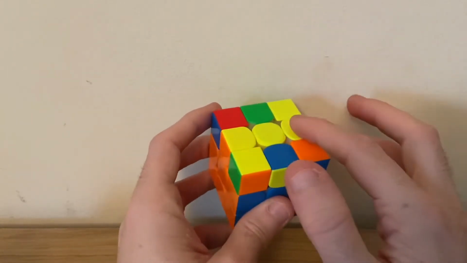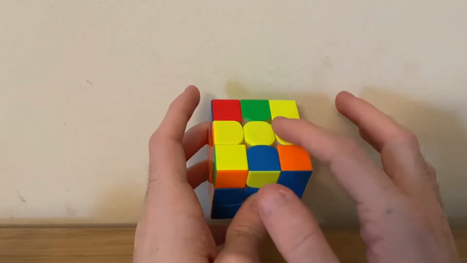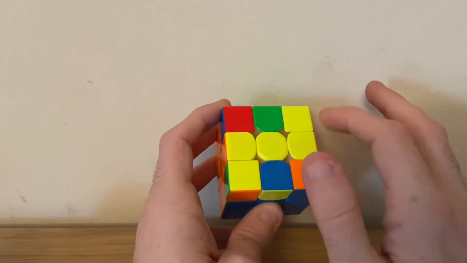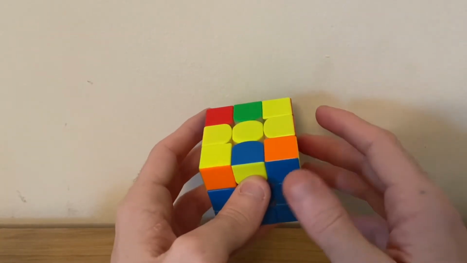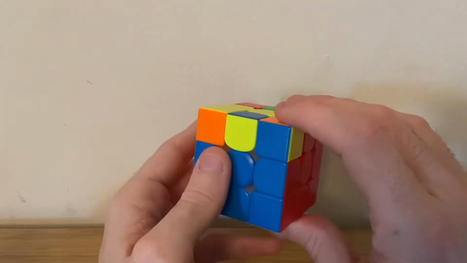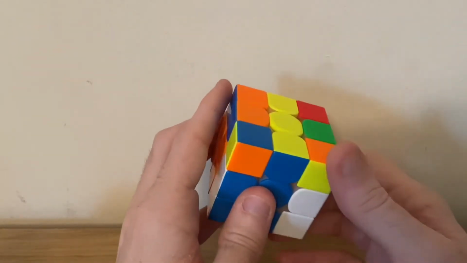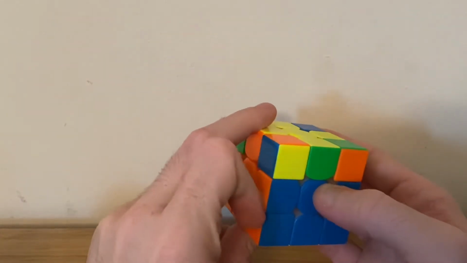So let's have a look at this case. For this first case here, we have this bar. Ignore these corners, just have a look at this bar. So if you have this case where you've got the bar, you just do this algorithm, which goes like this. F, R, U prime, R prime, U prime, F prime.